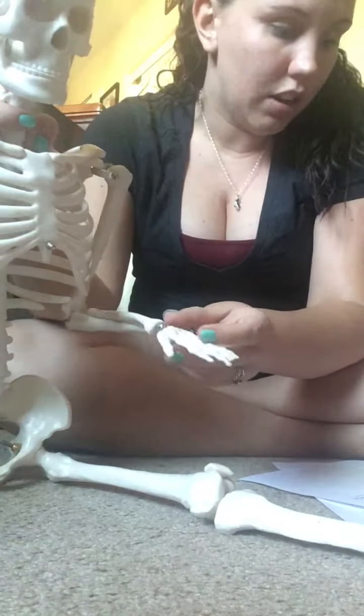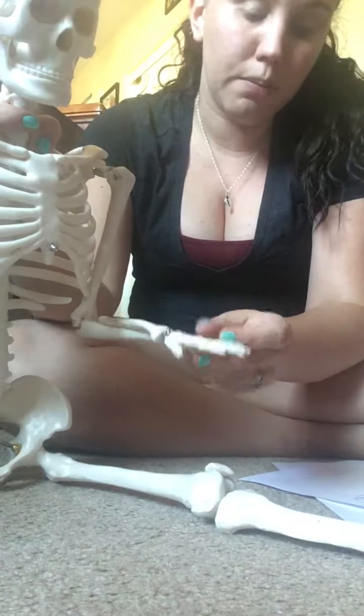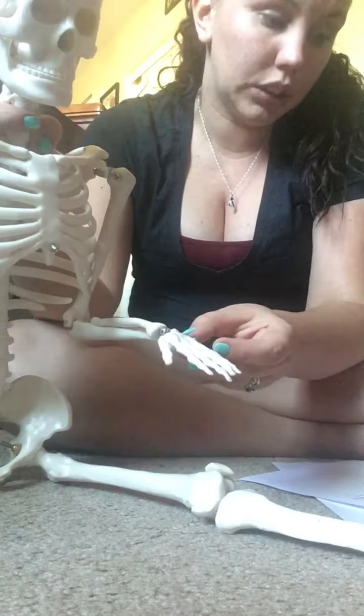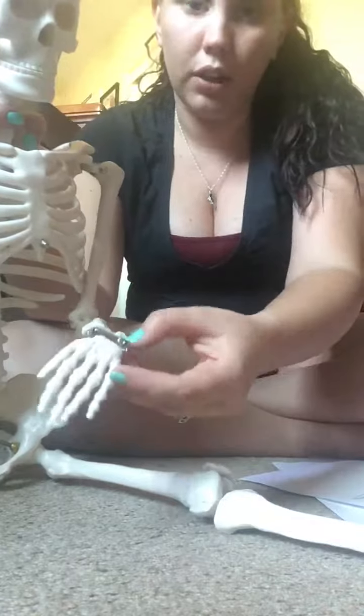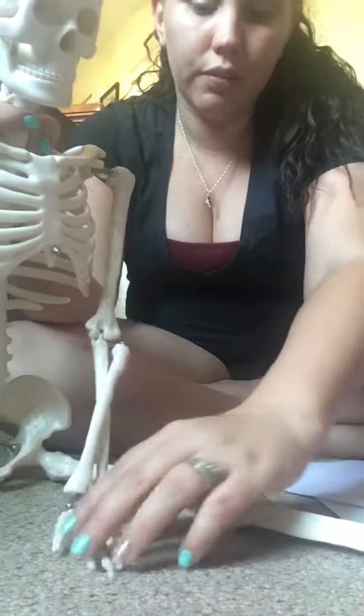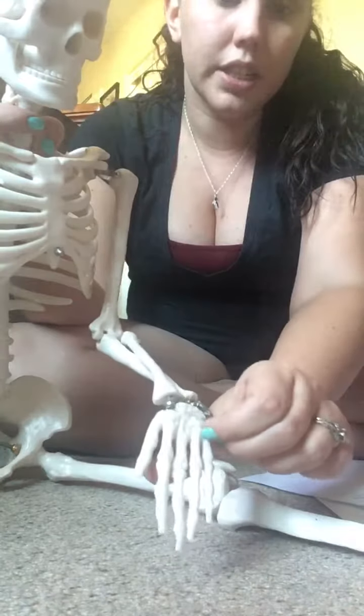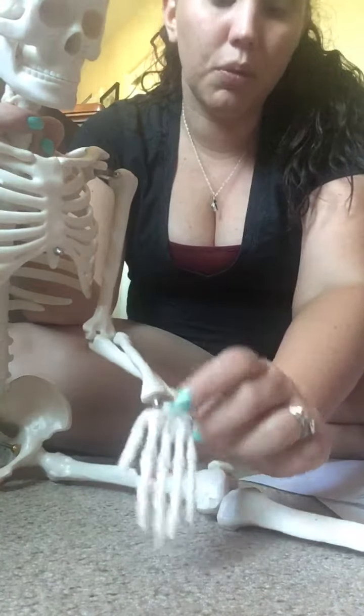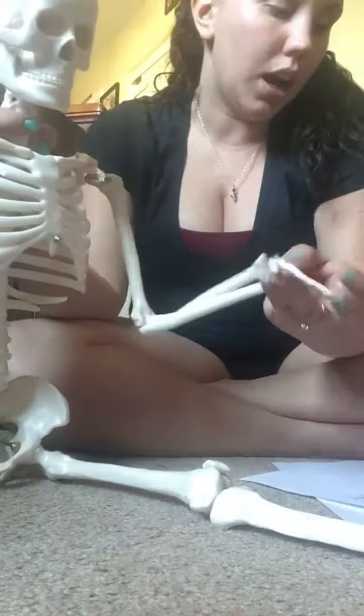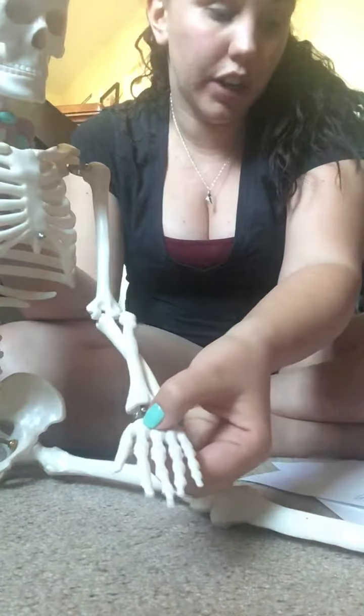Your metacarpal is actually from the bend of your knuckles, the last bend of your finger, so right here, to your knuckles. So it's this last bone before it actually hits your palm. Your phalanges, which are the fingers. Your trapezoid, which is under the index finger here.